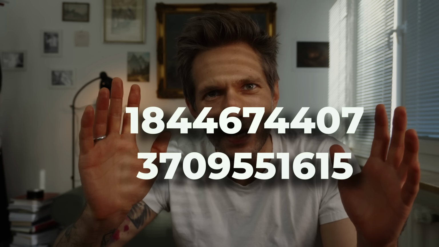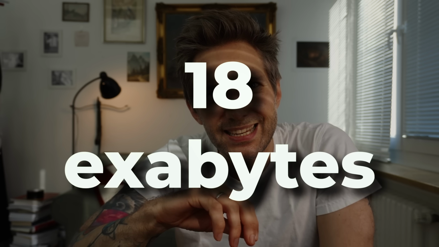So, can an evil hacker now extract any data using this bug? Not quite. Turning this bug into a working exploit is hard. For example, the best we can do on a 64-bit machine is to pass this many bytes to the memcopy function. That is about 18 exabytes. That's a lot.